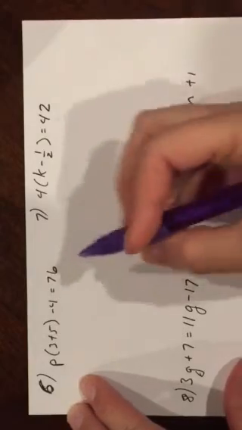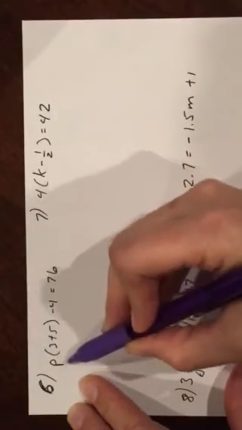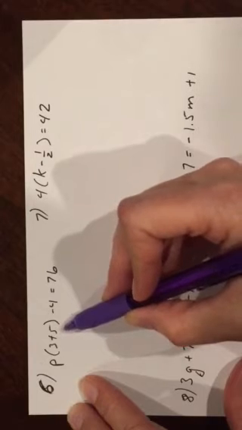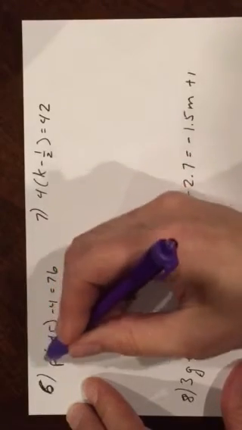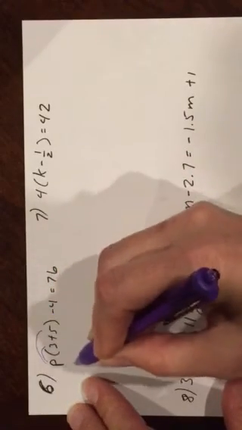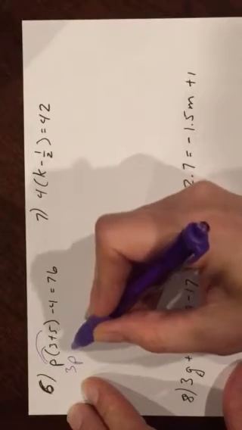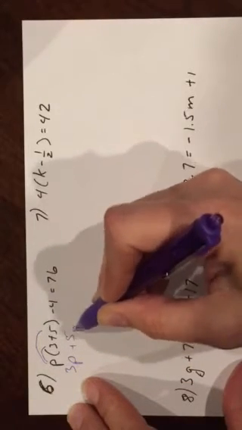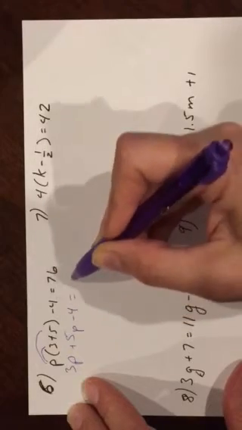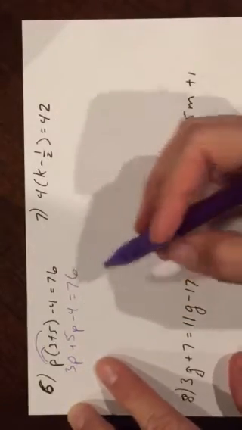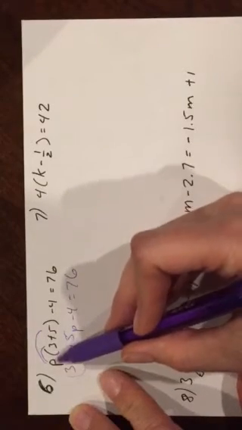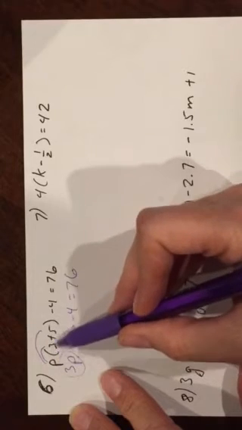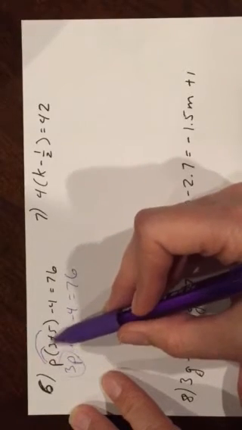Hopefully it helps. So for number 6, we have p times the sum of 3 and 5, subtract 4 equals 76. So we have to use the distributive property here. That's 3p plus 5p minus 4 is equal to 76. A quick note about this number here, like 3p. The p is on the outside, and at first you might think that you say p3.